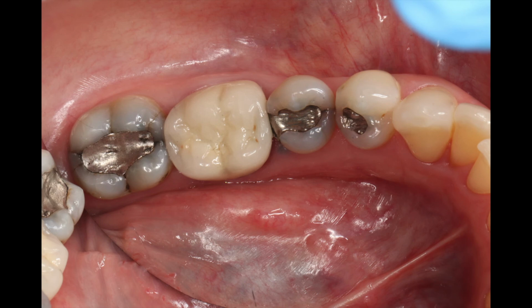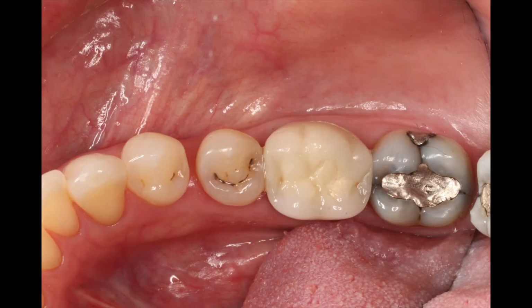Then we've got the large cracks on the lower right and lower left second molars, and those teeth also have significant mercury amalgam fillings in them. We'd place crowns on those to keep the teeth from continuing to crack into the nerve of the tooth or even split right down the middle.